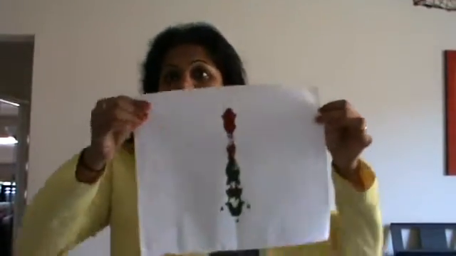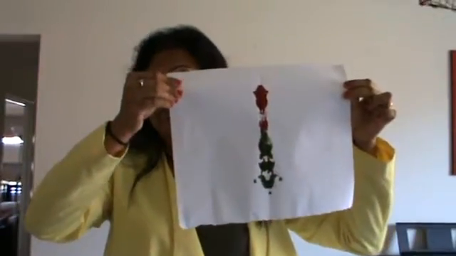I'll show you. So I'll be using here the brown and the green paint. So drop a few and I fold it. There you go. There's my symmetric picture.